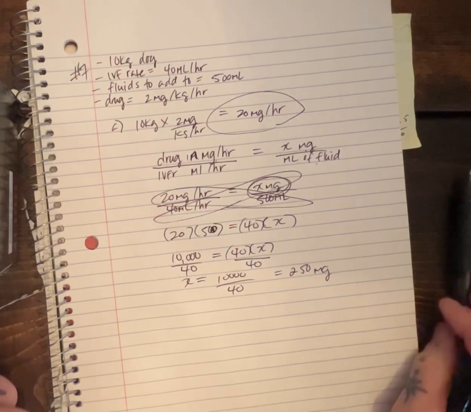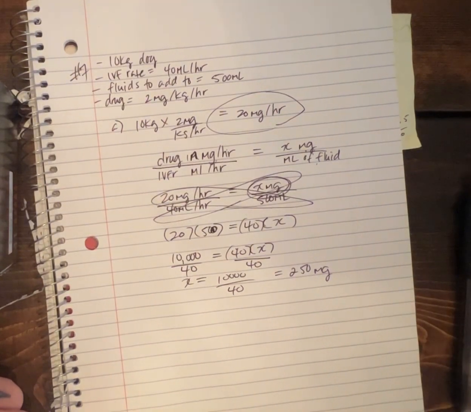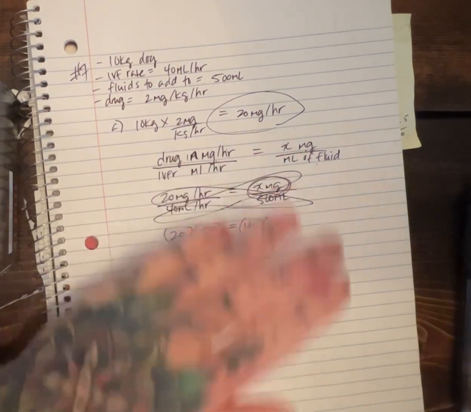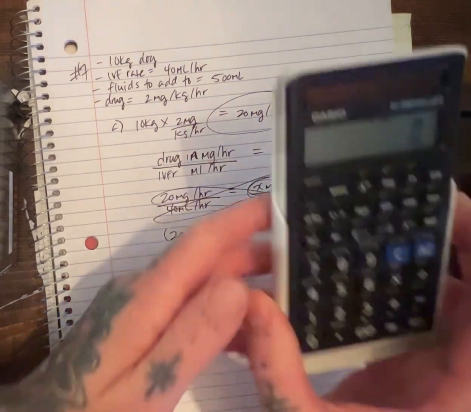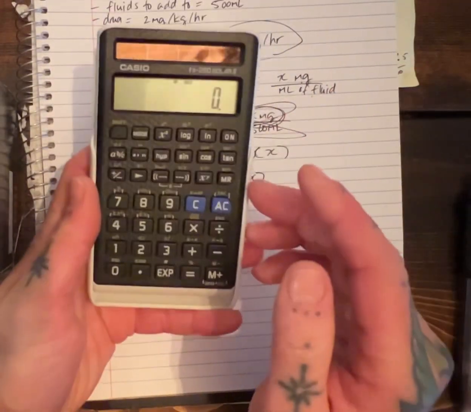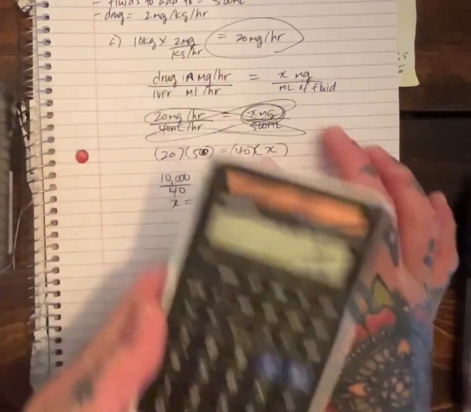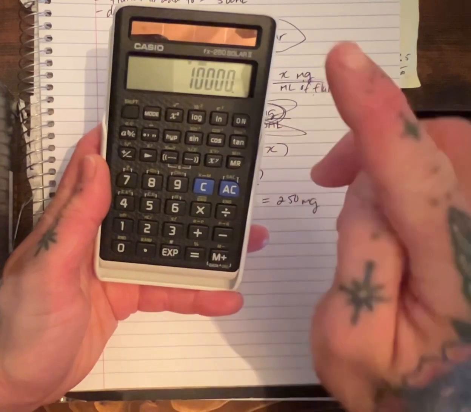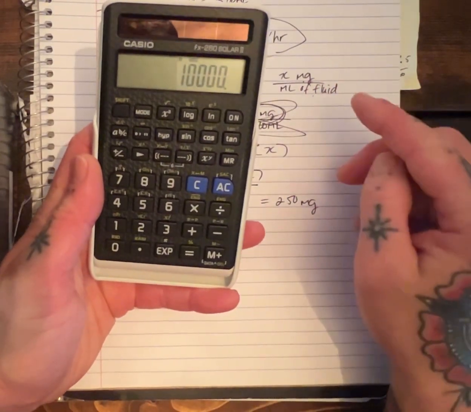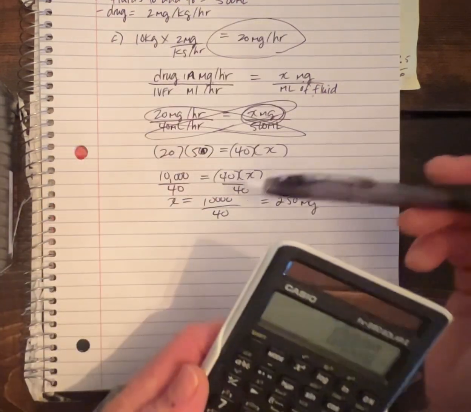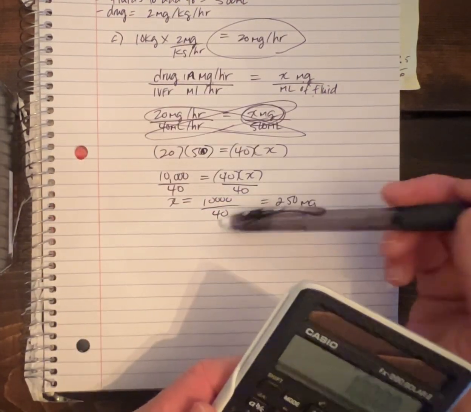The other thing that works, that I'll show you on your calculator, that helps me when I actually do these in clinic, because I don't write these out, but I do get these questions a lot, is when you're doing this part, so the 20 times the 500, so your 10,000 is on the calculator, and you don't have to do anything else because the next step is to divide 10,000 by 40.